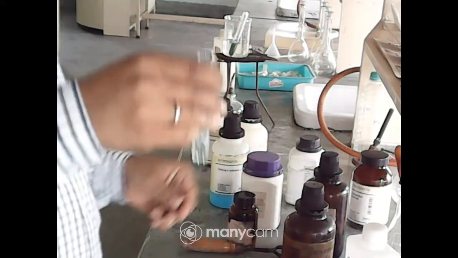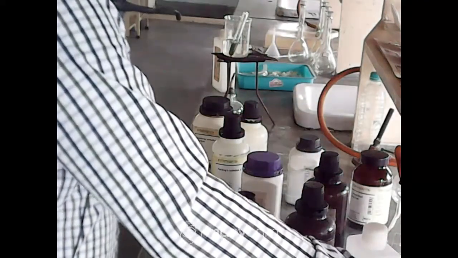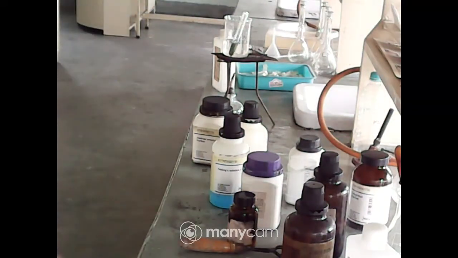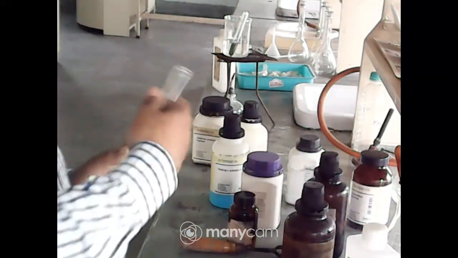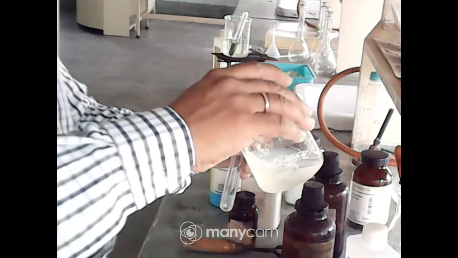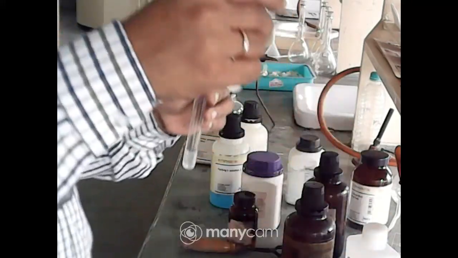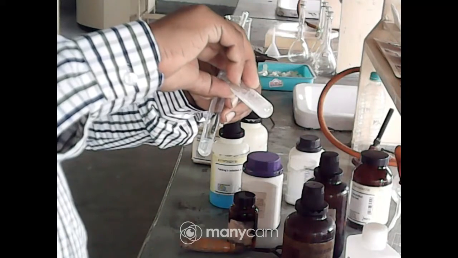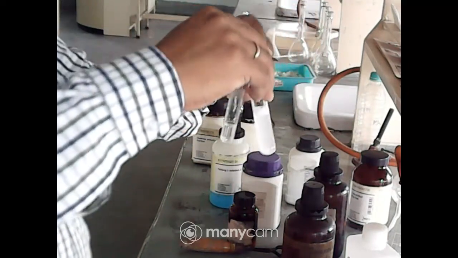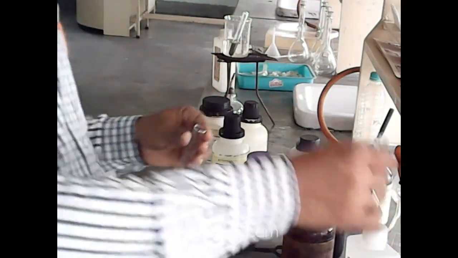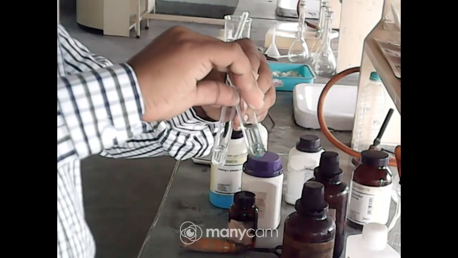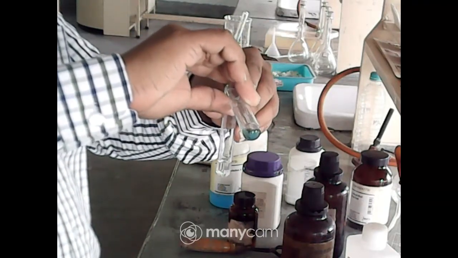Okay, one is NaOH, another one is the biuret reagent. Now in a different test tube, take the sample. This is the protein sample. Now at first add NaOH solution. Then add this biuret reagent.